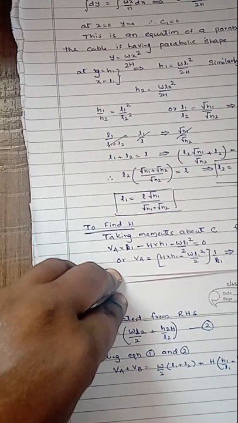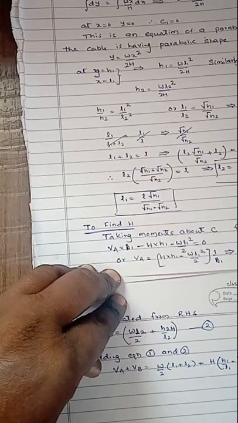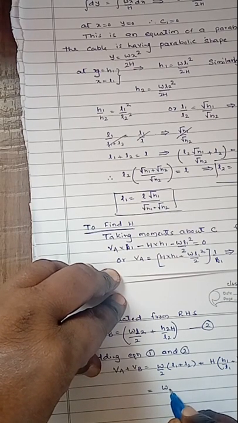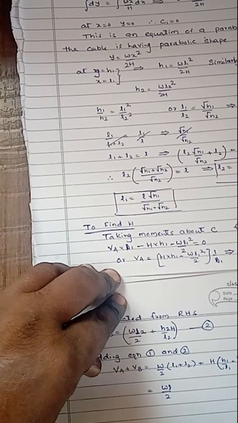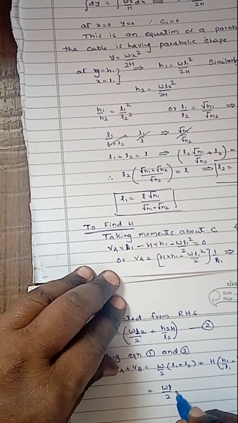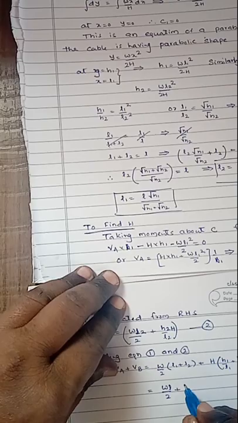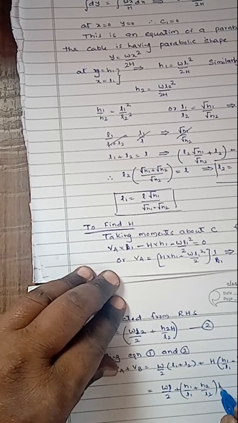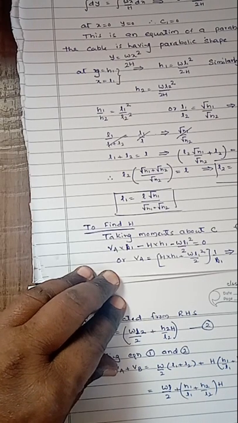Here L1 plus L2 equals L, so WL by 2 plus H1 by L1 plus H2 by L2 in the bracket, that is H.